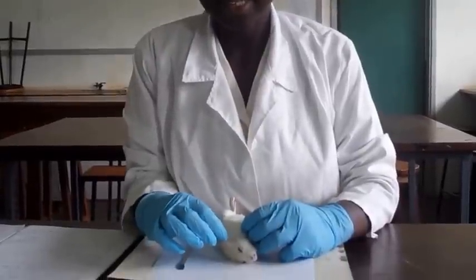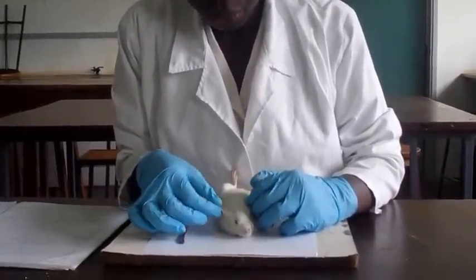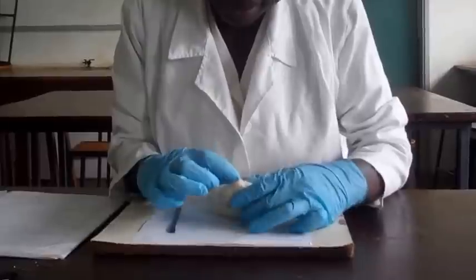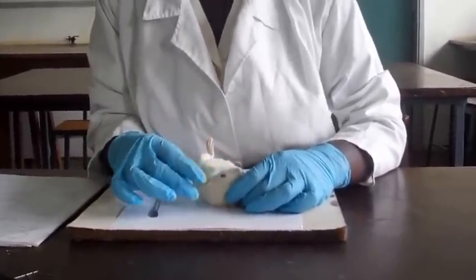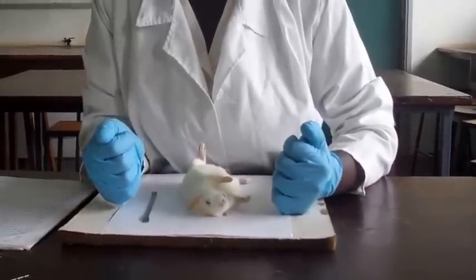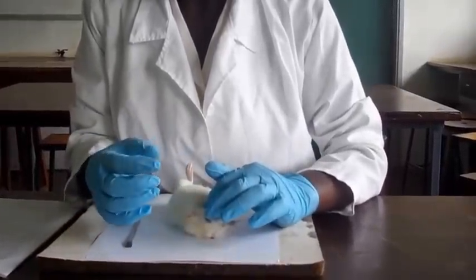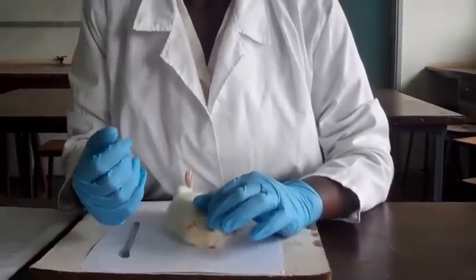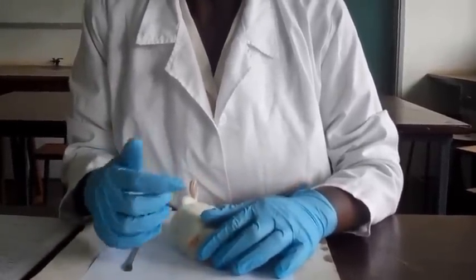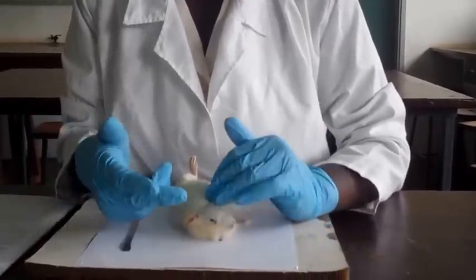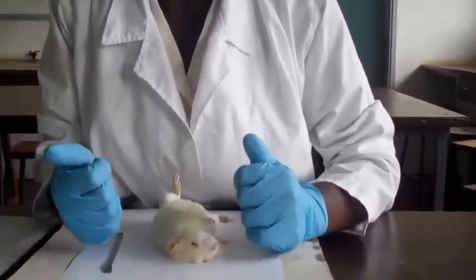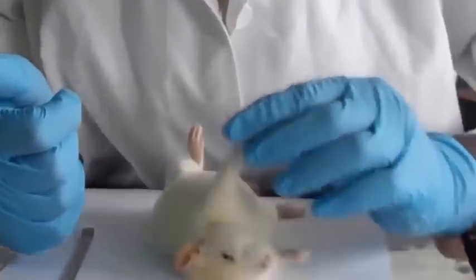So we're going to talk about the other external features of the rat. We have the external ears, and they are funnel shaped and broad, and the hairs on them are really few, as you can see, and they are large. The funnel shape is to transmit the sound waves into the inner ear. Then they are broad enough so they can trap enough sound waves to enable them to hear. And then we have the eyes.